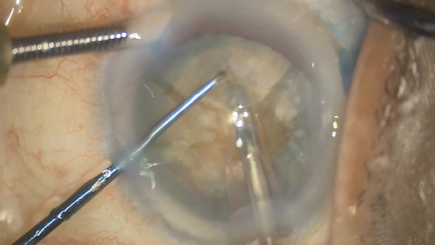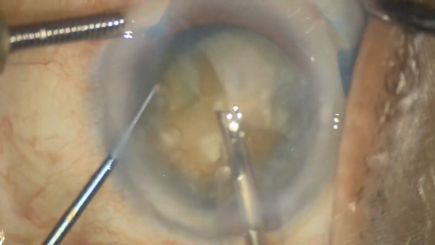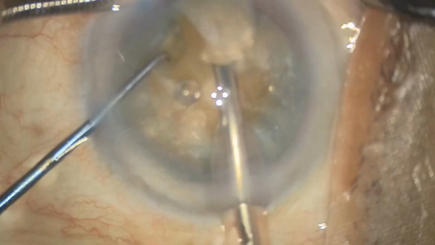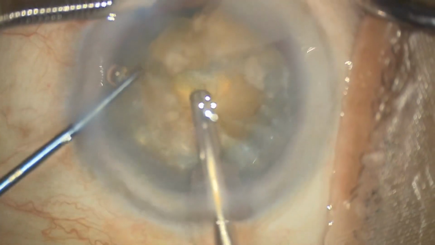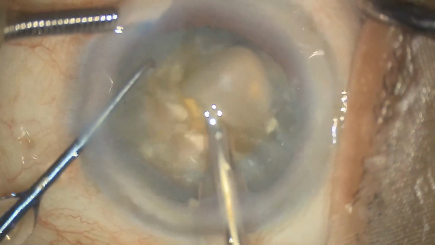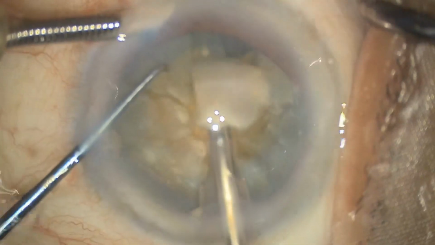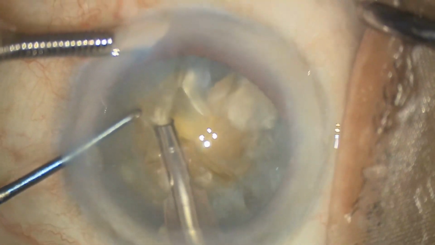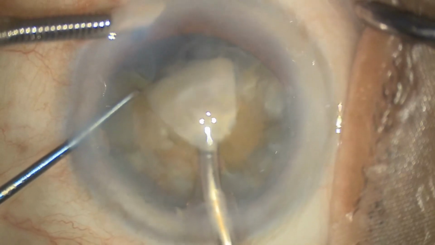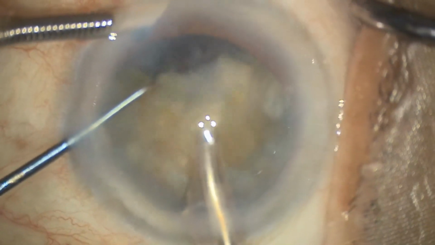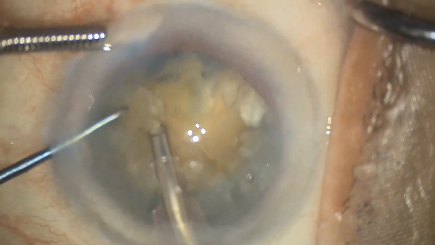Once you create 6 to 8 fragments of the nucleus, you start removing the fragments in fragment mode, and you bring the fragments to the center and emulsify the piece in the center.